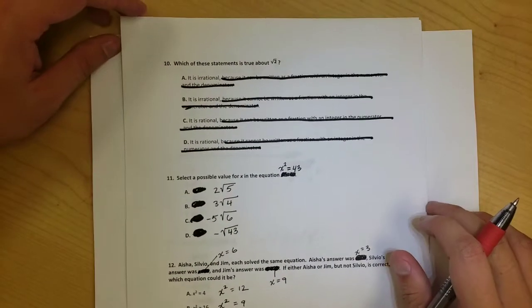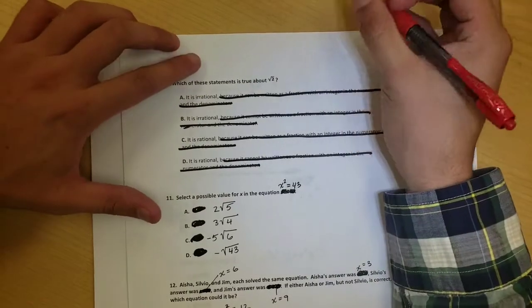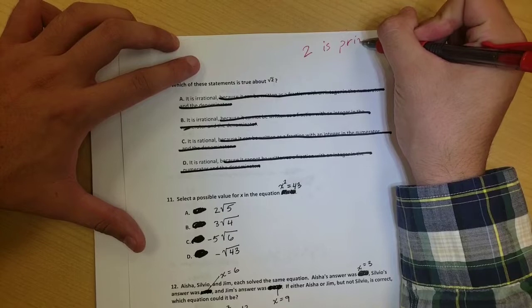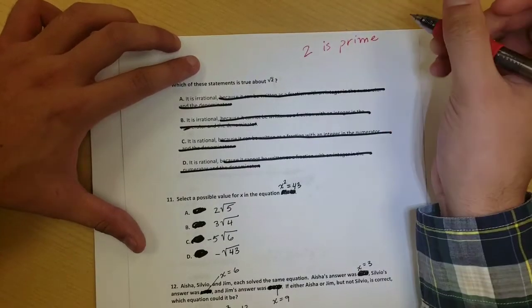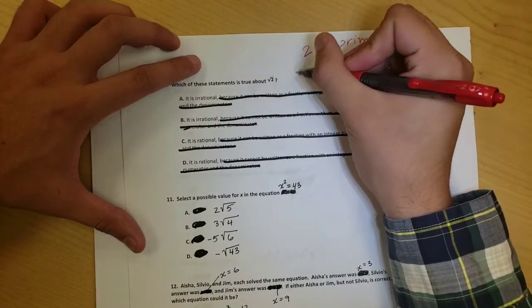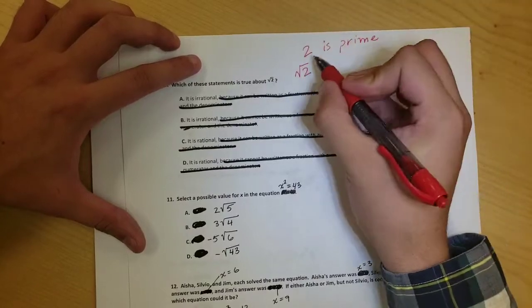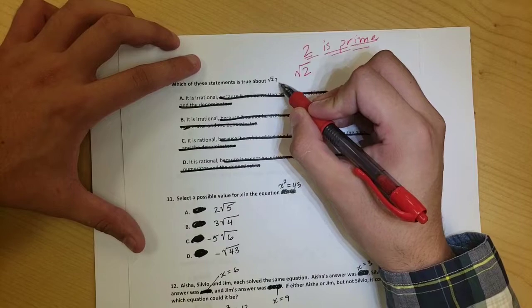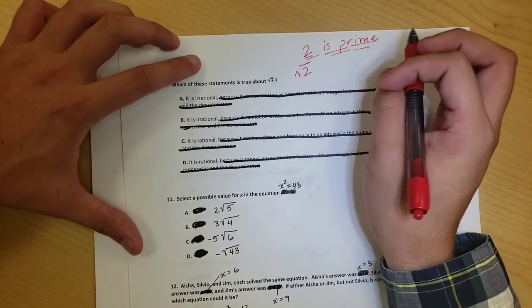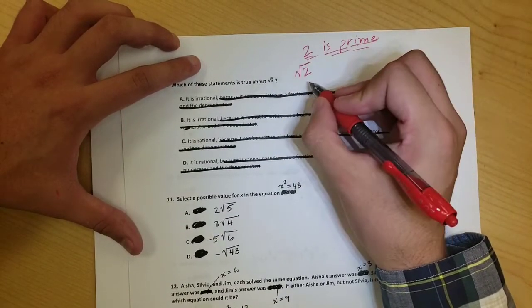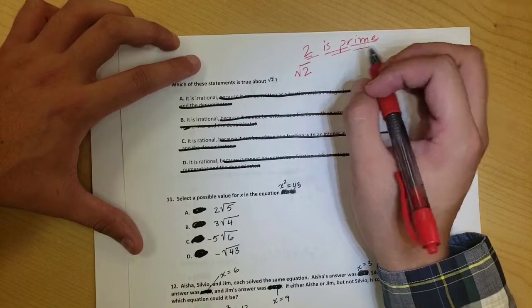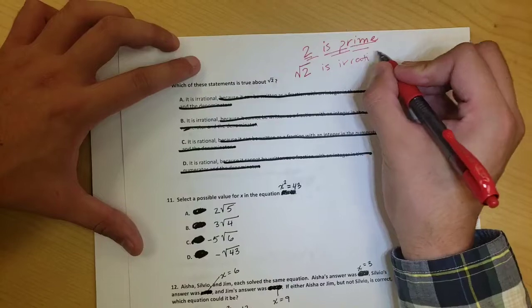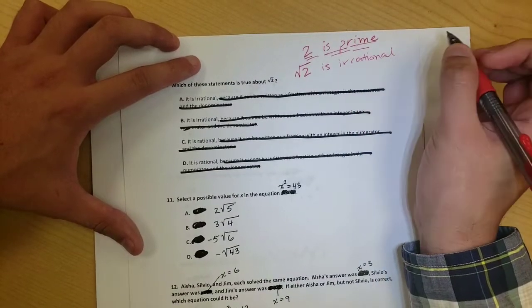First off, what do we know about the number 2? The number 2 is prime. It's the only even prime, okay? So that means the square root of 2, since 2 is prime, and we're taking the square root, and the square root of every prime number is irrational, that means the square root of 2 is irrational. Okay, you need to know that.